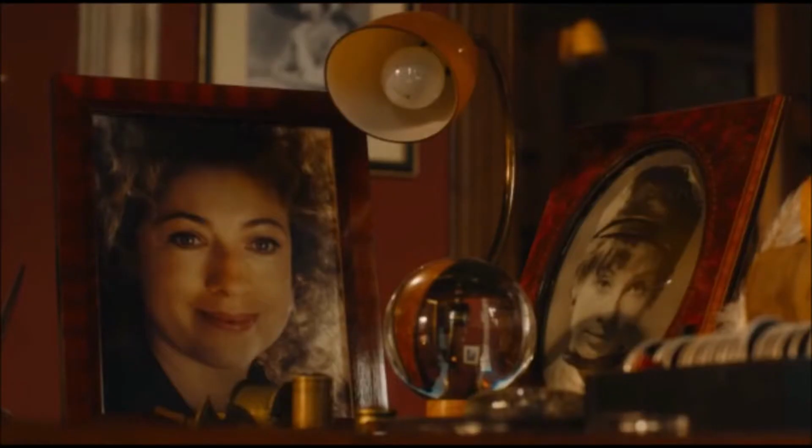The inclusion of these photographs, according to the current head writer Steven Moffat, is a way for the Doctor to blend in by following human traditions. However, as shown in the most recent Christmas special, The Return of Doctor Mysterio, it is quite obvious the Doctor hasn't let go of River Song or even his very first TARDIS passenger.